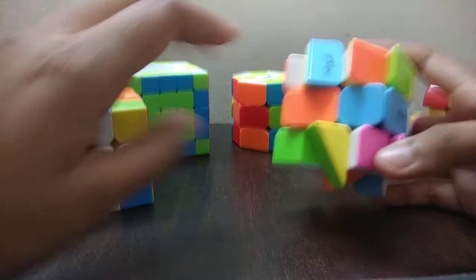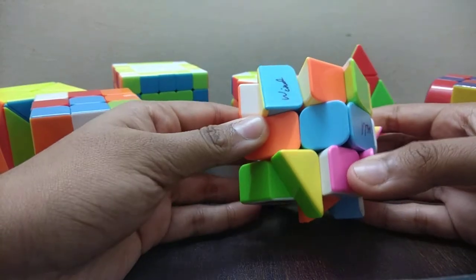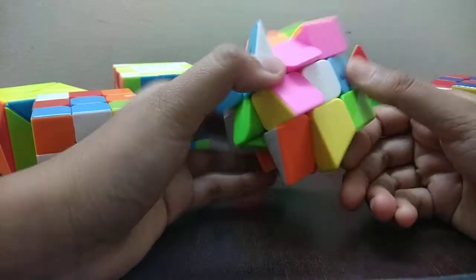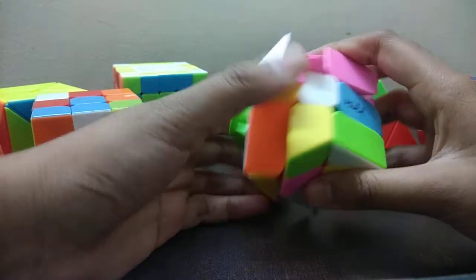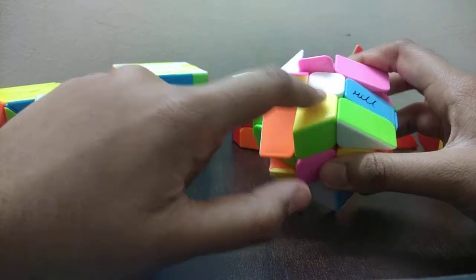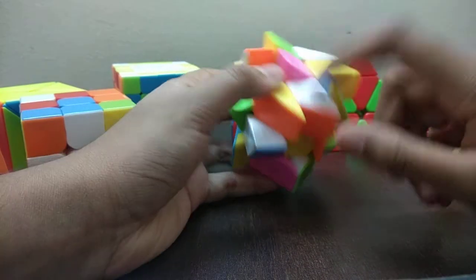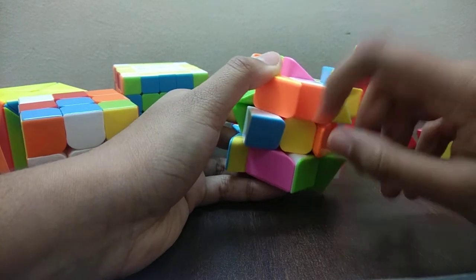Okay, so let's get started. I always like to start from the white center. Now this is the white center. Now we are going to attach the edges. Now let's see. Okay, this is an orange white edge.